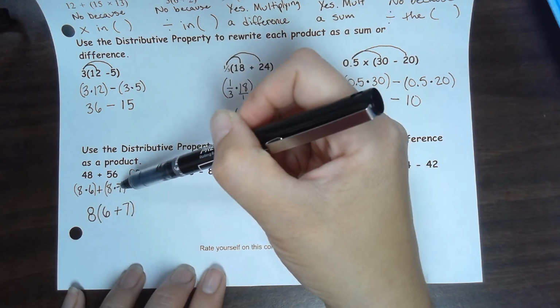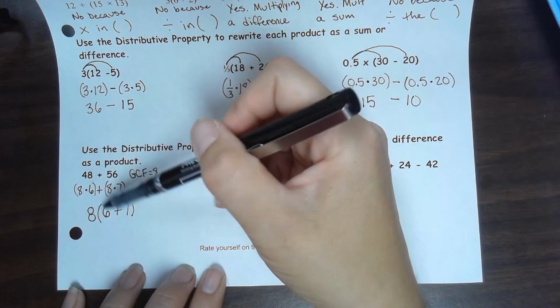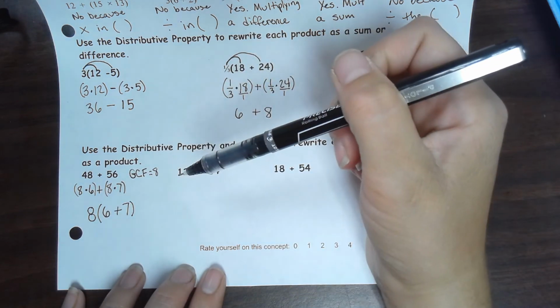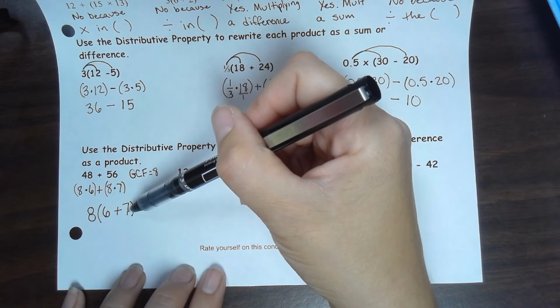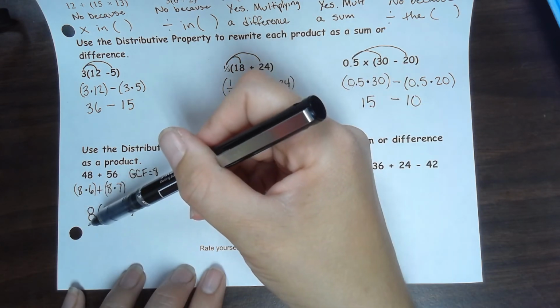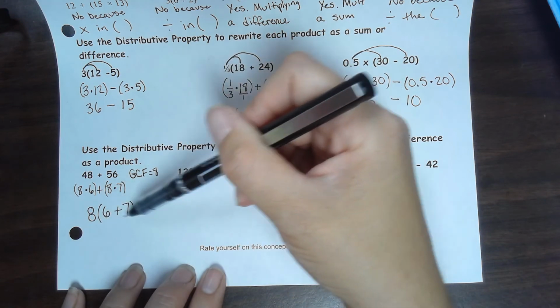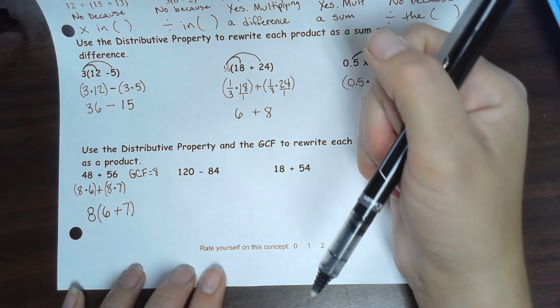Now, what would be in each one? If this was the Jolly Ranchers, you could put 6 Jolly Ranchers in each person's gift bag. And if this was the Tootsie Rolls, you could put 7 Tootsie Rolls in each gift bag. So that's how this could be helpful. You made 8 groups, and in each group there's 6 of this and 7 of that one.